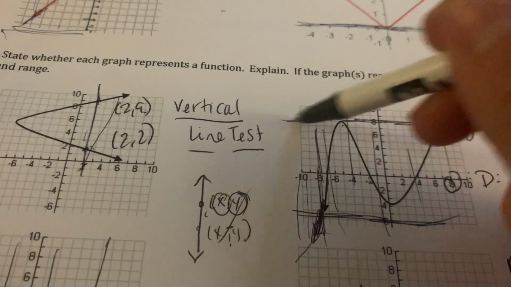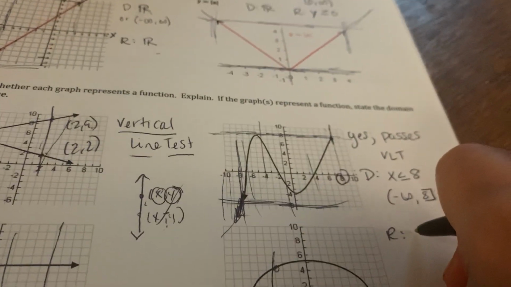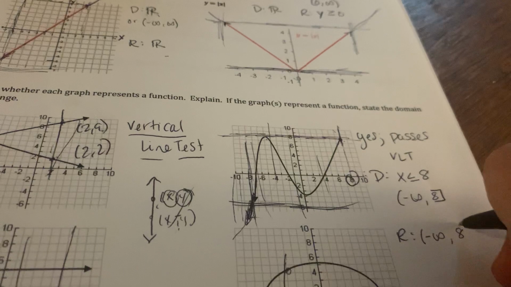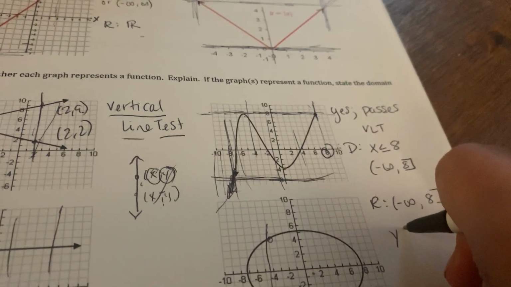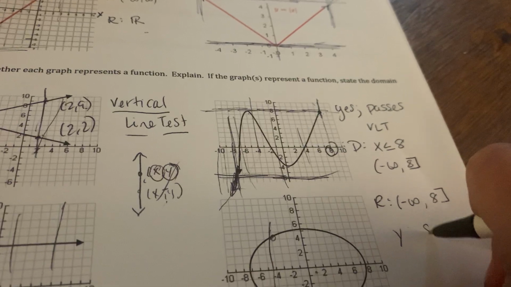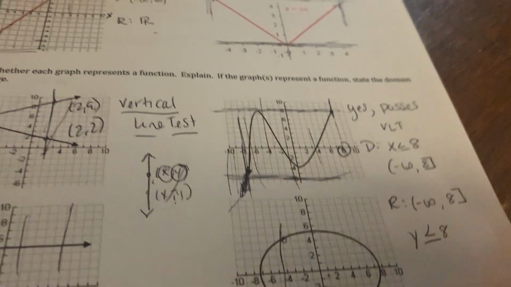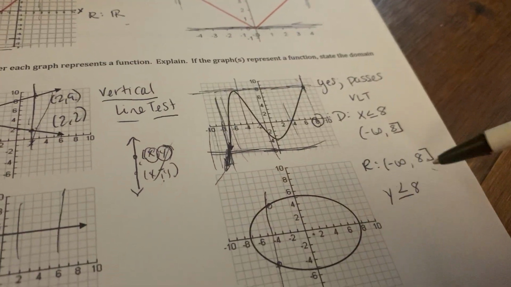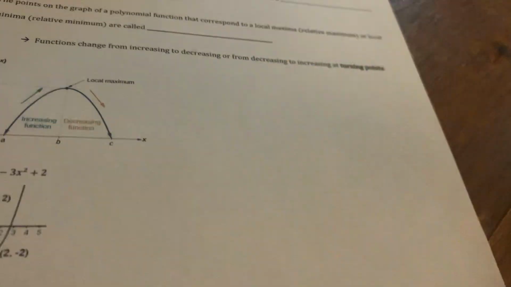So you end at 8, but you can be all these negative outputs. So your range is from negative infinity and stops at 8. Or you could say your Y values are 8 and less than. Either one you could write. Doesn't matter. I don't care. Although if you see this, you need to understand it's this. Or if you see this, you need to understand it's this. Okay.